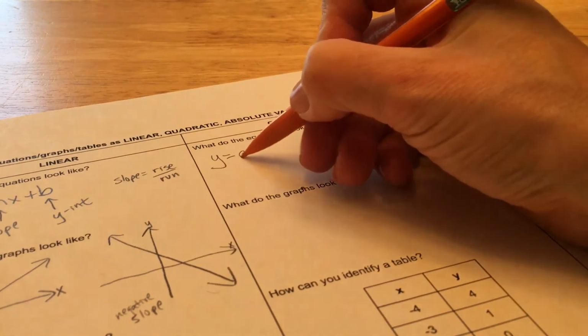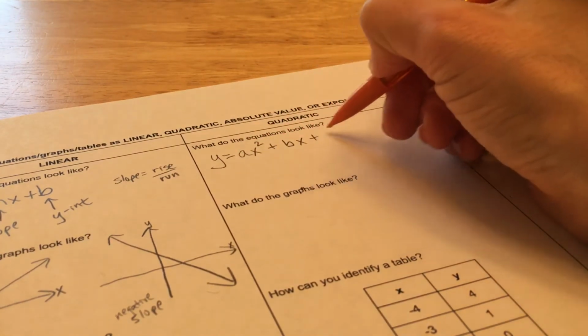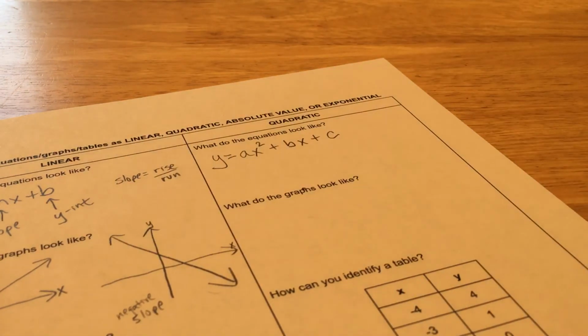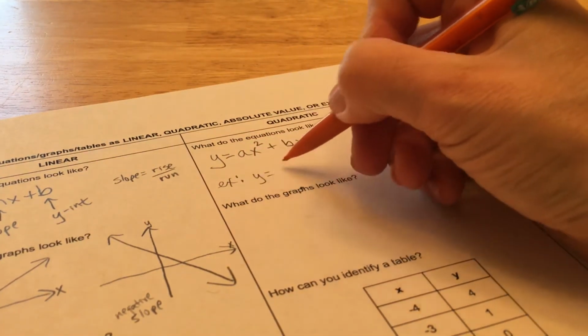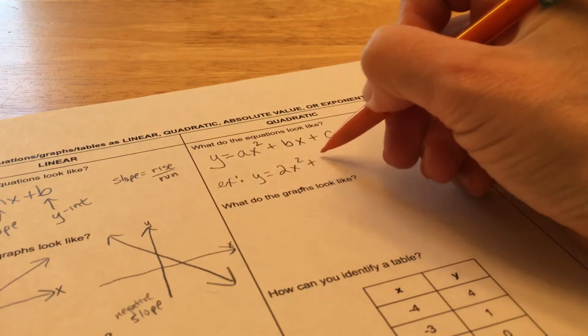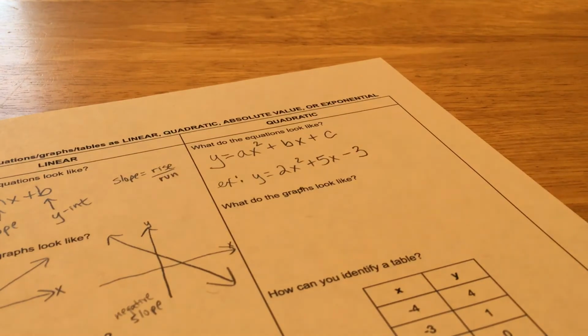So we have y equals ax squared plus bx plus c. So that is what your equation is going to look like if you're dealing with a quadratic equation. And it might be things like y equals 2x squared plus 5x minus 3. So when you see an equation that looks like ax squared plus bx plus c, that's telling you it's in the family of quadratic functions.